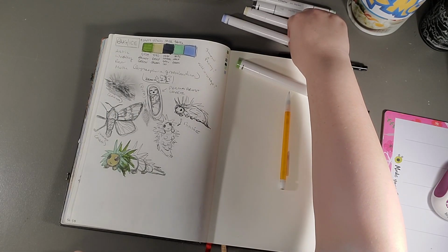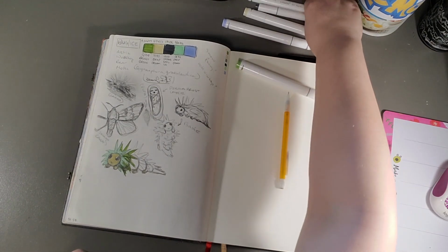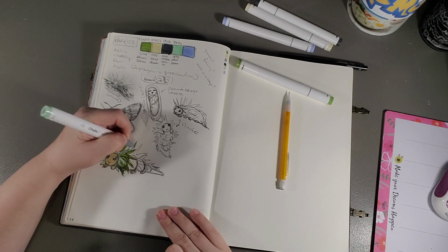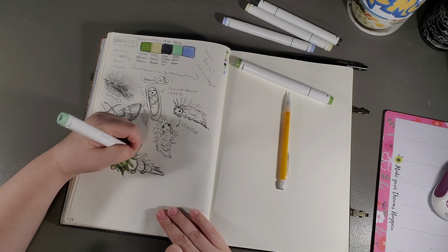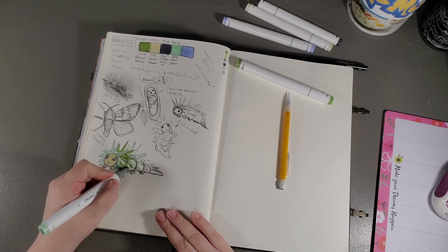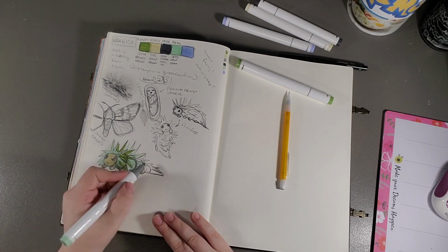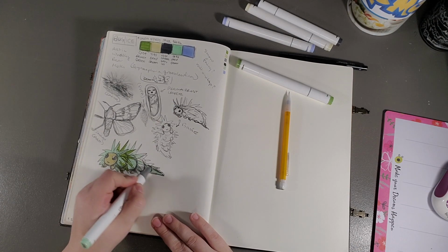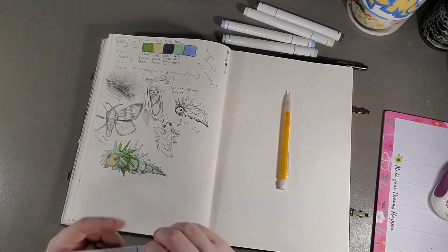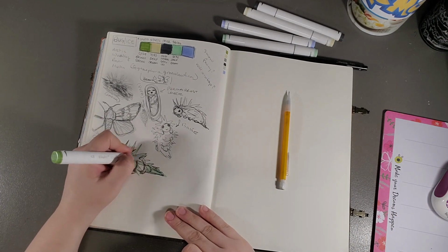Debating if I want to use the blue in the middle. Kind of like keeping him green for now. Yeah, I'm kind of doing like a zigzagoon style. That's fine.